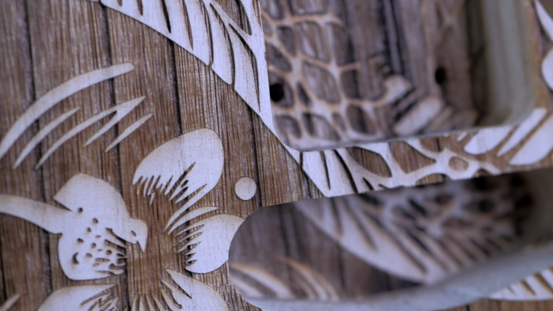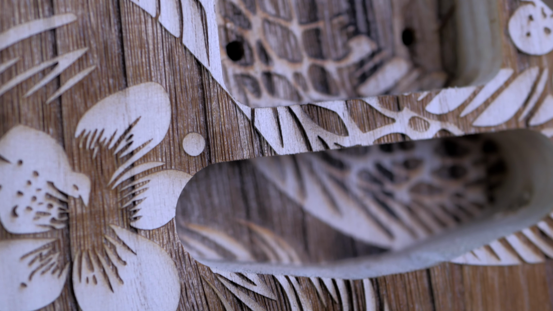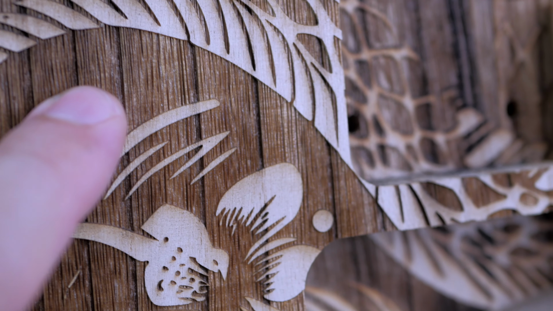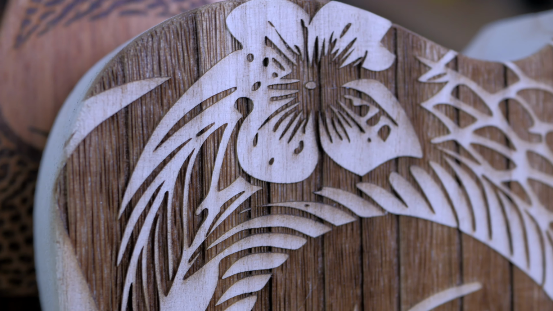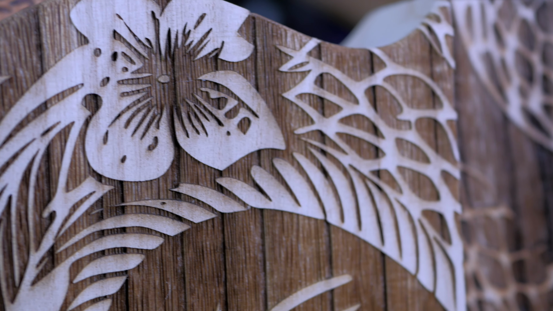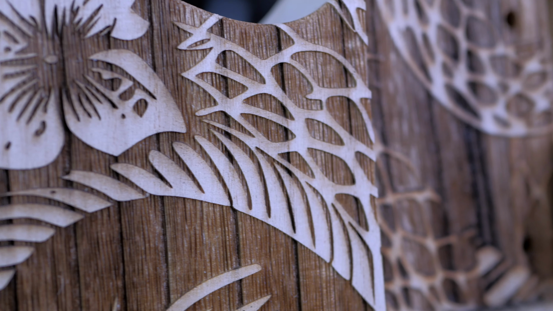Look at the texture that it left behind. And this texture isn't from the laser. This texture is from the wood. But it almost has that kind of whiskey barrel vintage look to it. I mean, I really can't describe it. It's really beautiful in person.